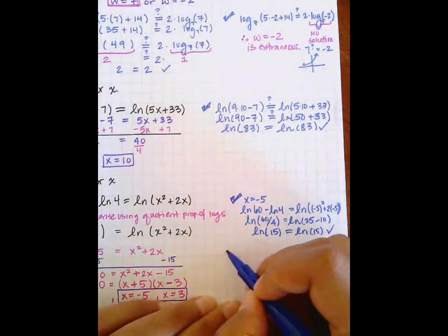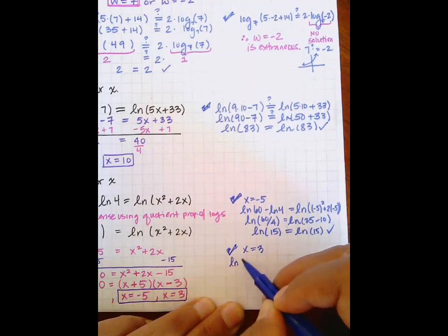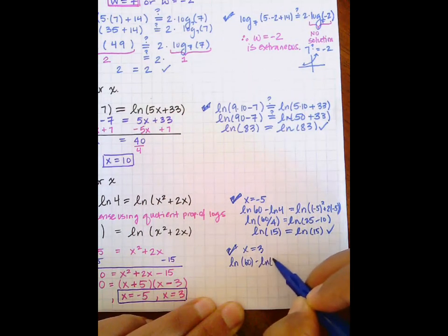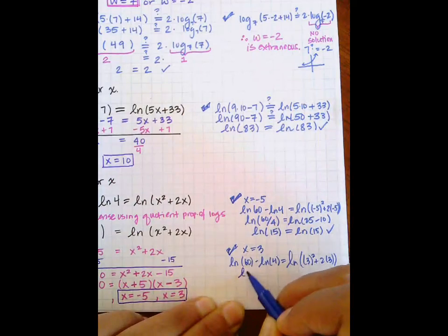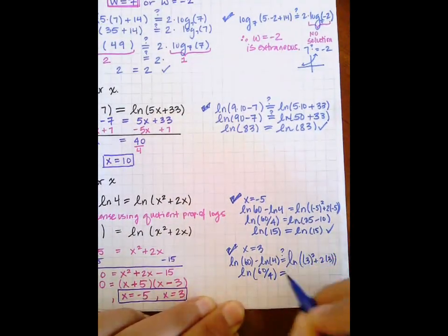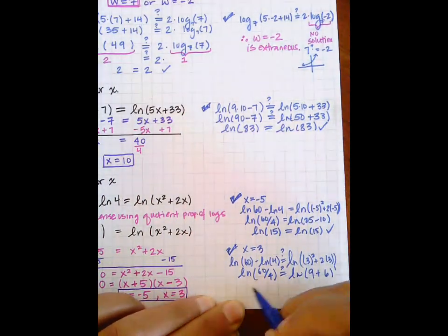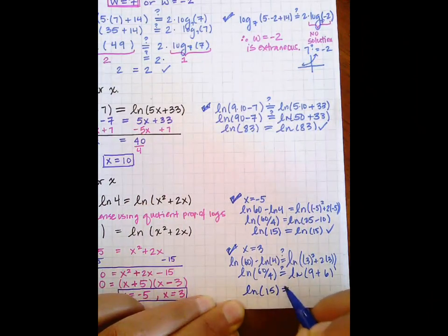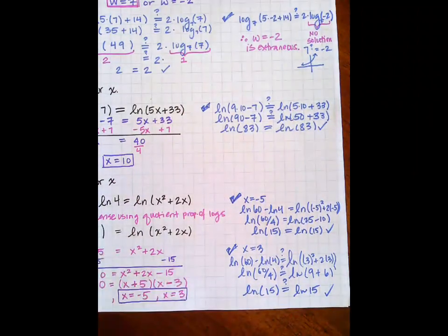If I do the same thing and check the other solution, check x equals 3. So again, we've got the ln of 60 minus the ln of 4. Does that really equal the ln of 3 squared plus 2 times 3? So simplifying and condensing the log over here using the quotient property, this is again the ln of 15. Does that really equal the ln of 9 plus 6, which is 15? So both of those are valid solutions.